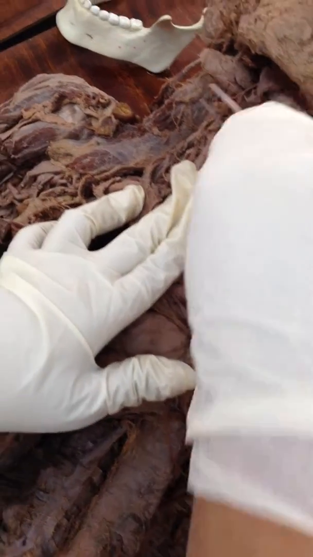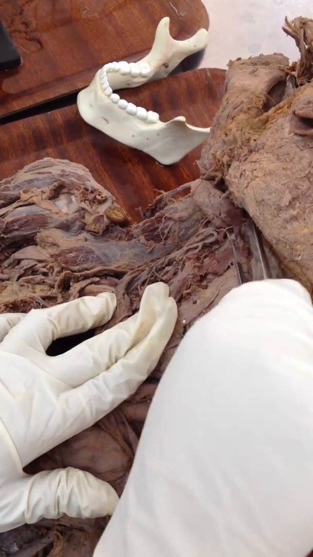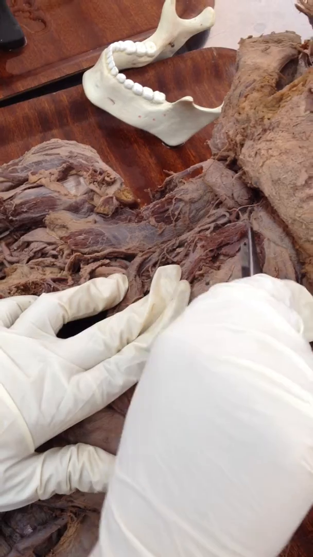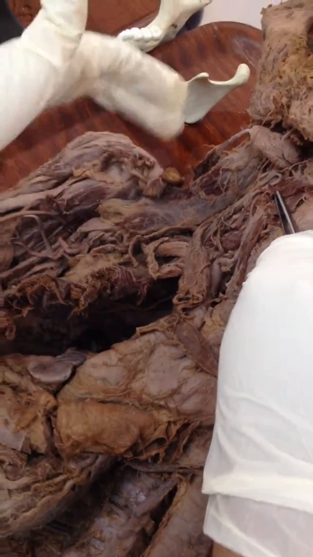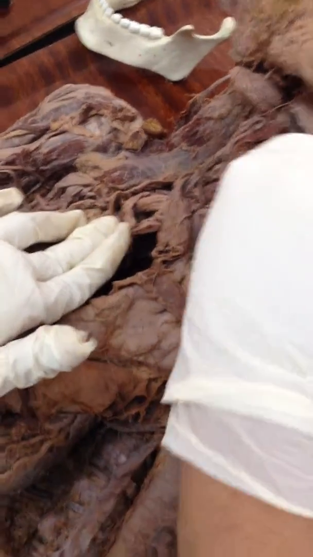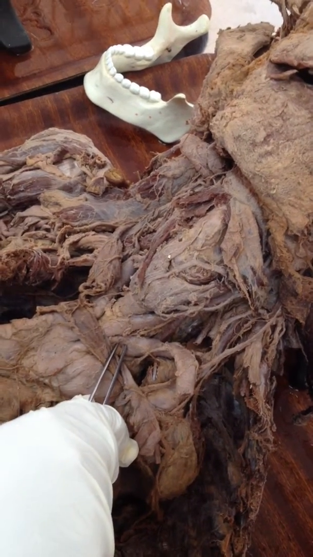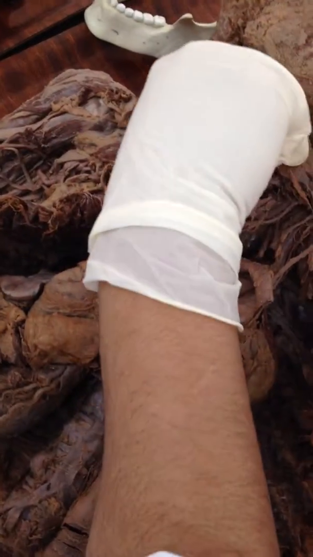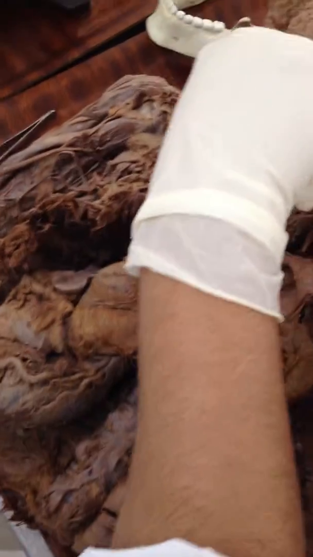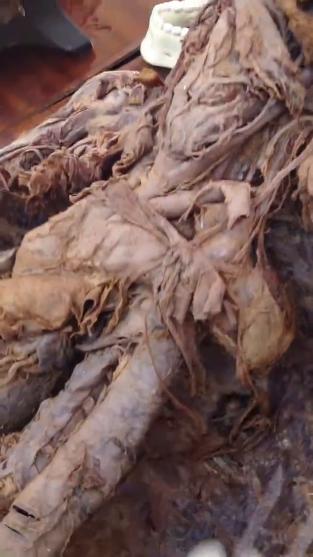Then from the thyroid to the hyoid, thyrohyoid, and omohyoid. What's the origin? Omohyoid has an inferior belly from the scapula, an intermediate tendon, and the superior belly towards the lower part of the hyoid bone. All get their nerve supply from the ansa cervicalis. What is the ansa cervicalis? It is formed by C1, 2, 3, and the thyrohyoid gets its nerve supply separately through the hypoglossal nerve, C1.